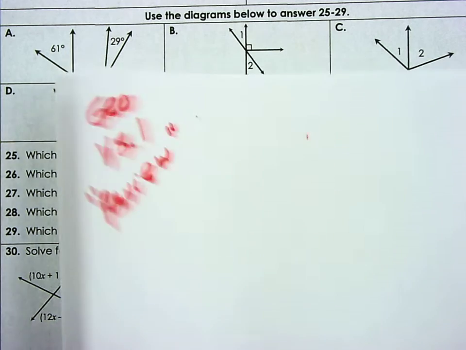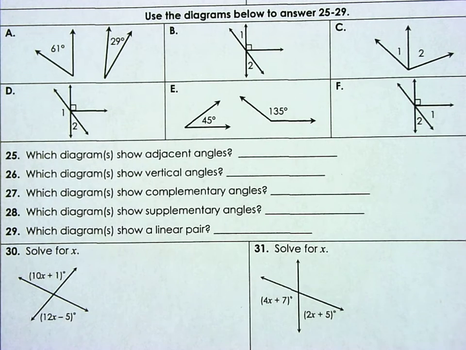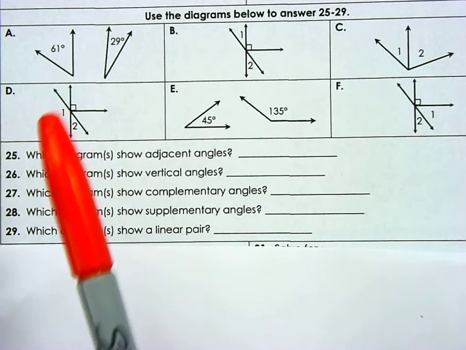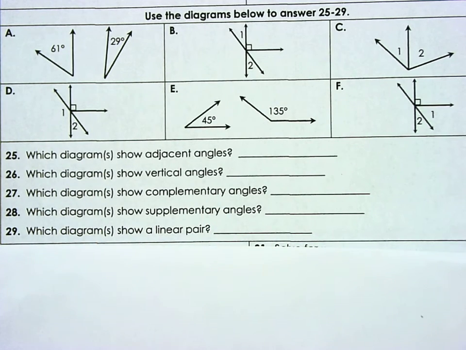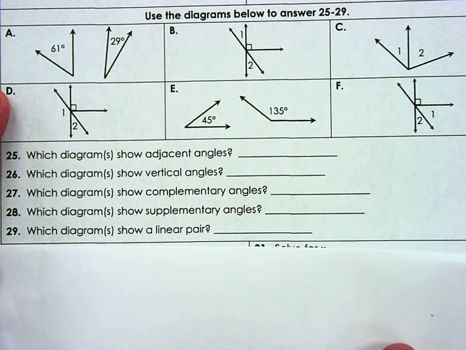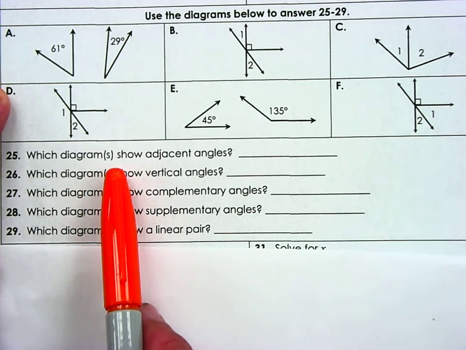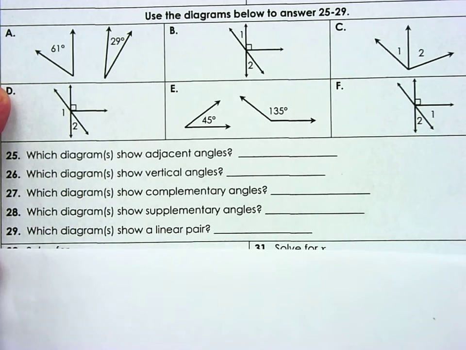All right, I found this, which I think is going to be really helpful to review, okay? We're going to use these 6 diagrams of angles to answer questions 25 through 29. All right, so here we go. Question 25. Which diagram or diagrams shows adjacent angles?